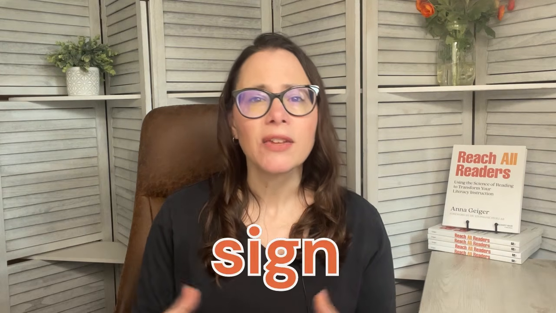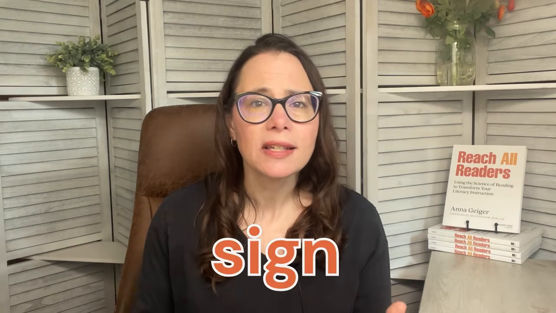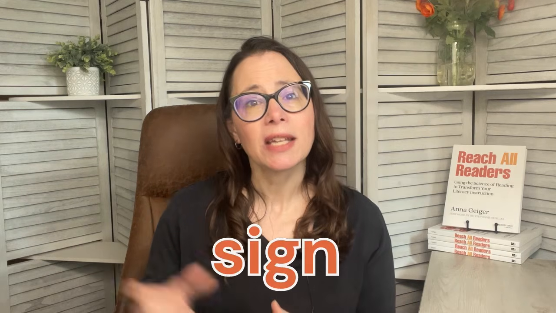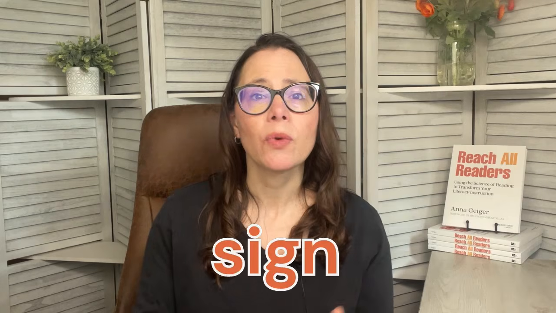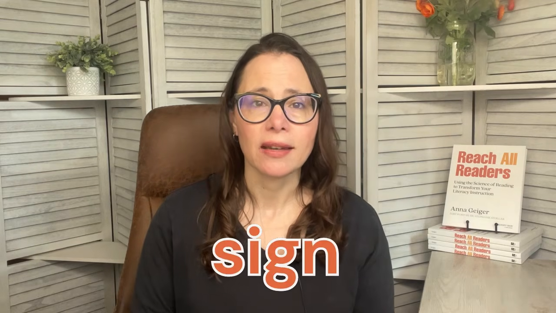Oftentimes, it's the understanding of morphology and the context working together that helps students make out the meanings of these unfamiliar words. It's also true that when students understand that spellings are often preserved across related words, spelling starts to feel like a system instead of a guessing game. So think about the word sign. Instead of teaching our students that it's a word with a crazy silent G, we can teach them it's connected to the word signal, signify, signature, and many other words with the base SIGN.